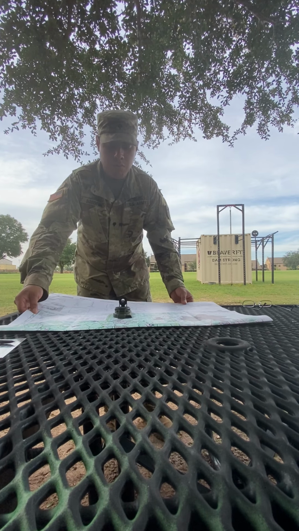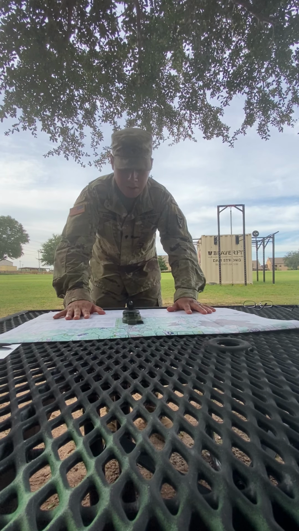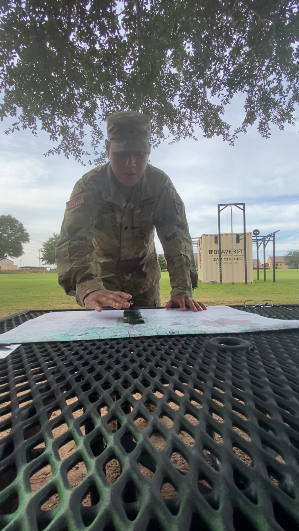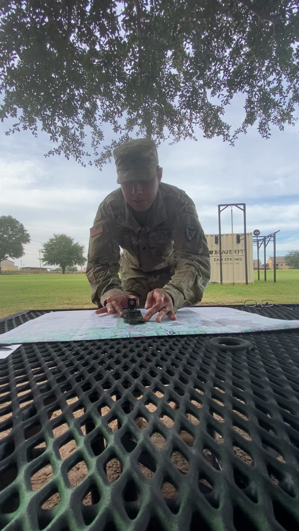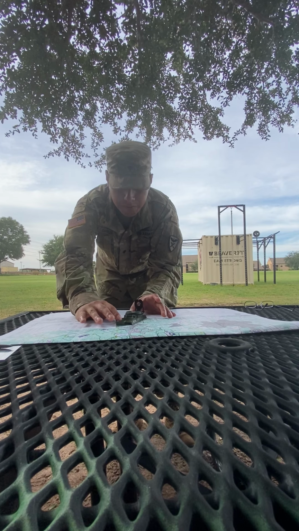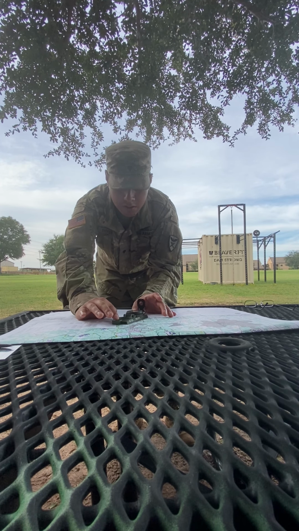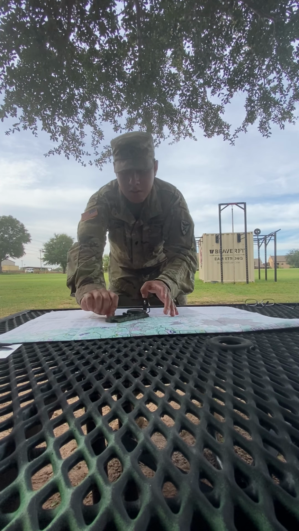Now another way of doing it is, again, you can have your compass like that, and then you yourself just shift your compass slowly until you get it.